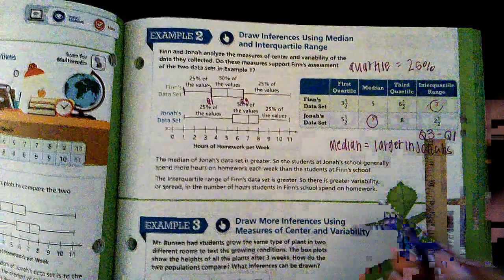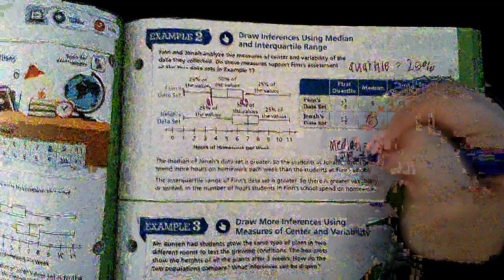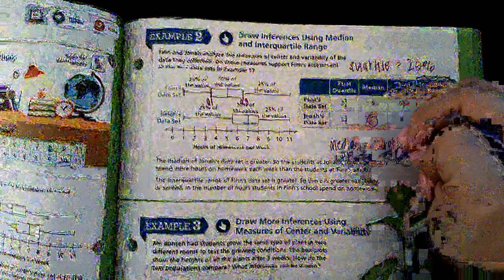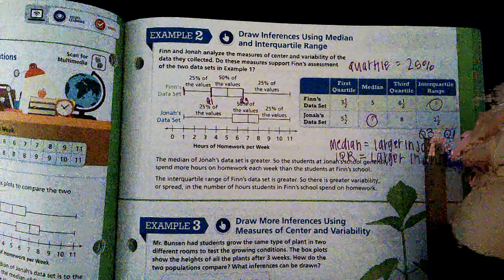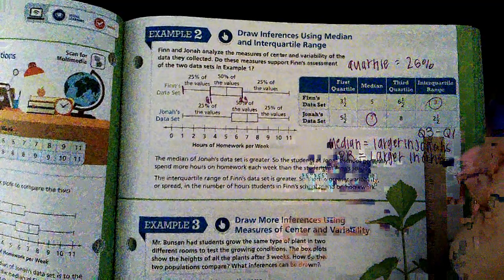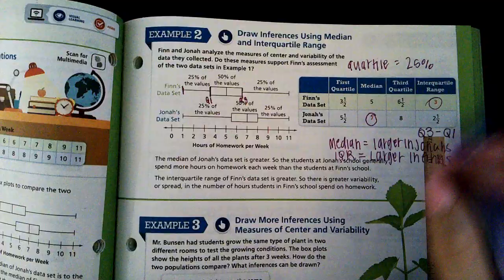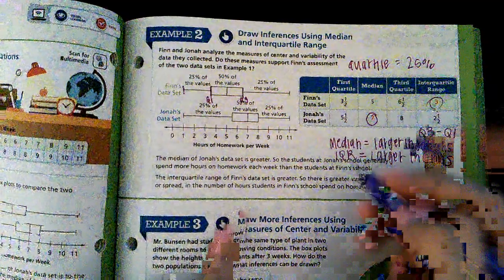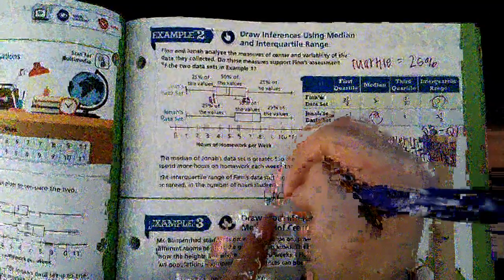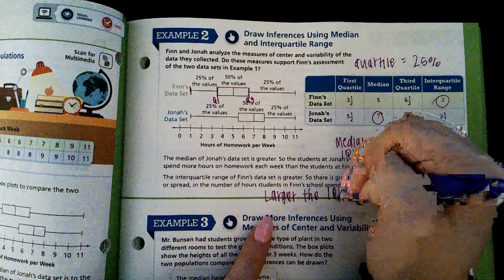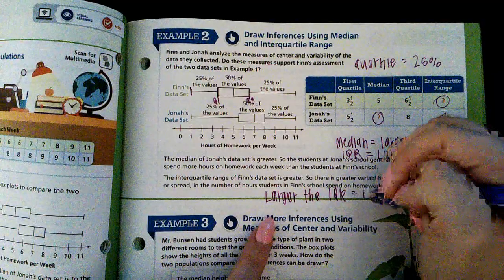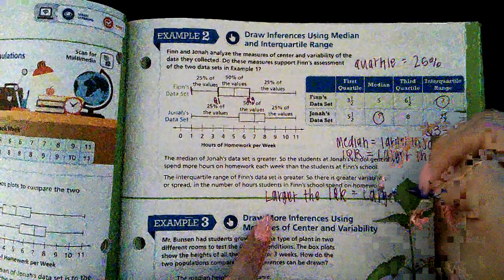And then we can also look at our interquartile range, and our IQR is larger in Finn's. And, oh, I spelled Finn's name wrong, whoops. And the larger, I want you to write it down here, the larger the IQR, the larger the variability.